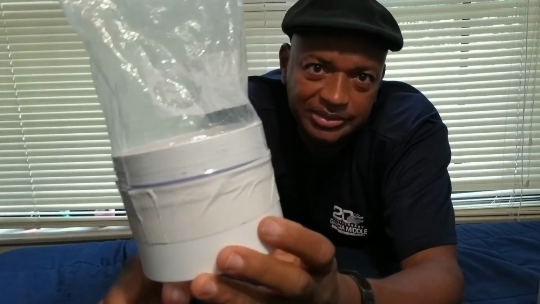Okay, so a caveat to this is you're going to have to stretch the opening of the Ziploc bag just a little bit to get it to fit onto the 4-inch coupling. Okay, and then you tape it like so. Right here, and you can see where the lip is right here. You can see where it is.